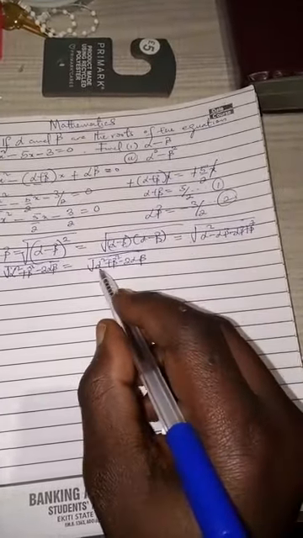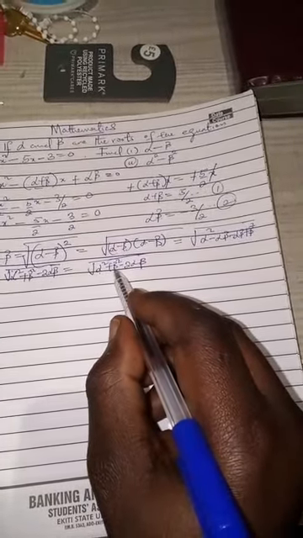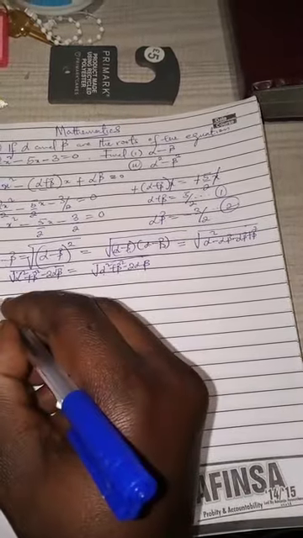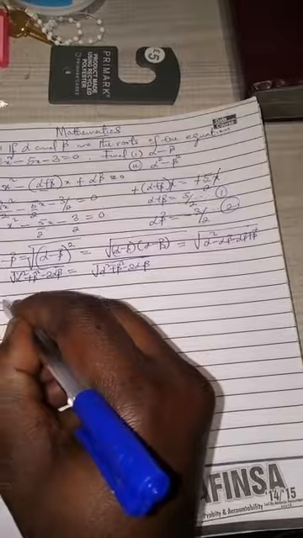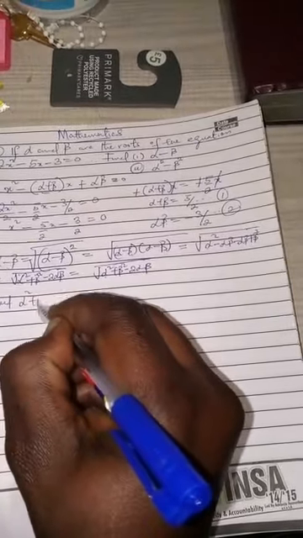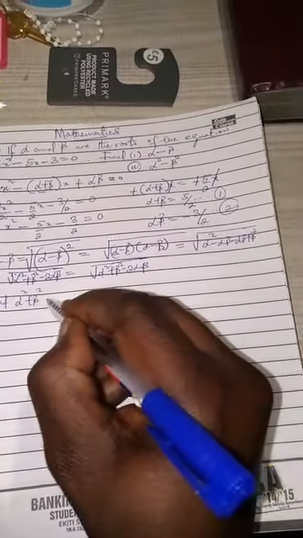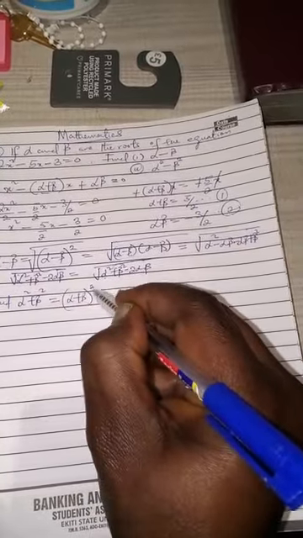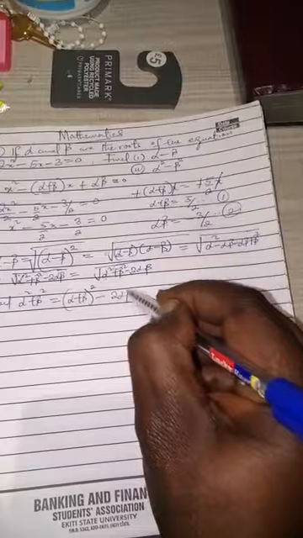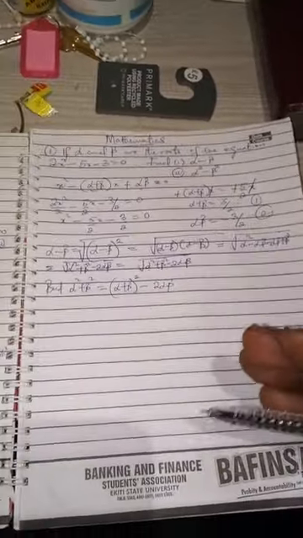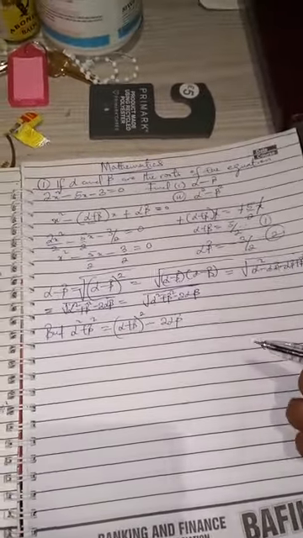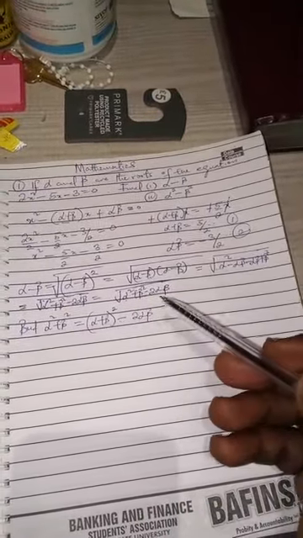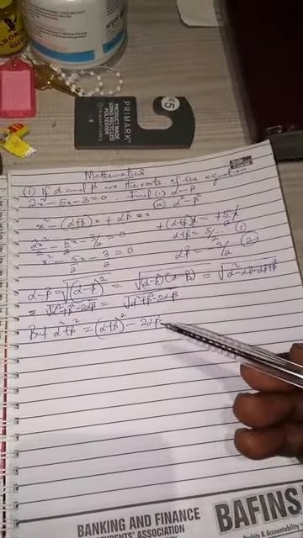So we have to break this alpha square plus beta square down. You know that alpha square plus beta square is equal to alpha plus beta all squared minus 2 alpha beta. Now, some students might wonder how I got this. Don't worry, I'm going to drop a video on how we analyze this.